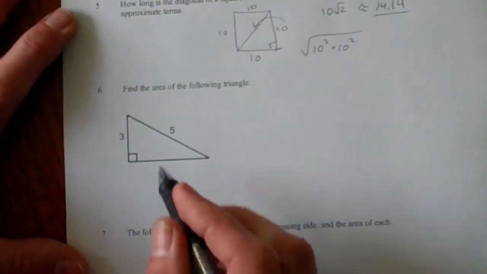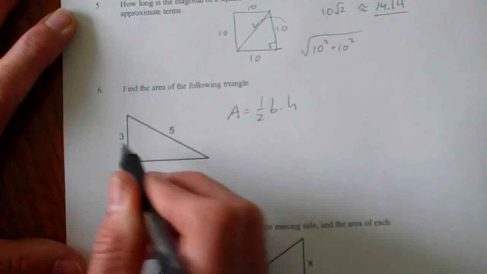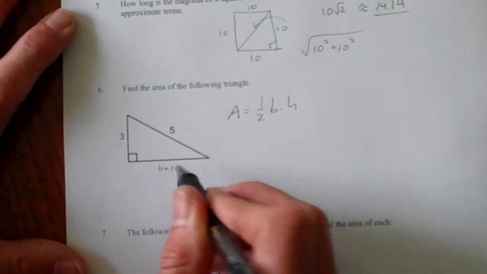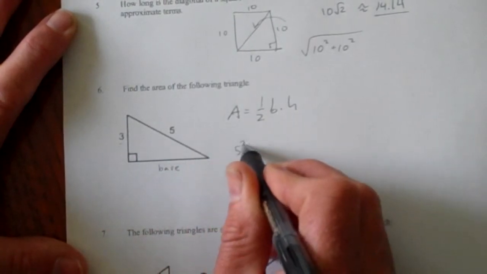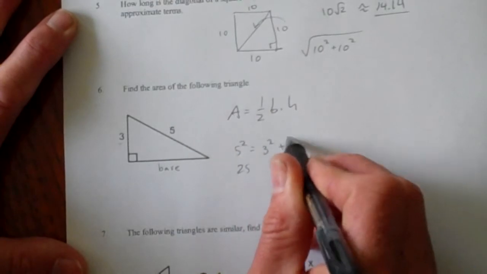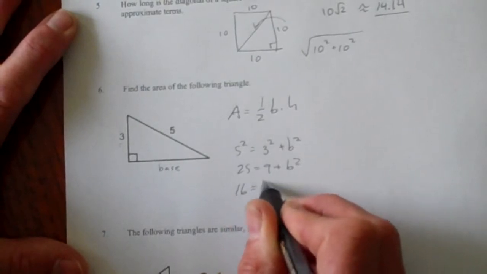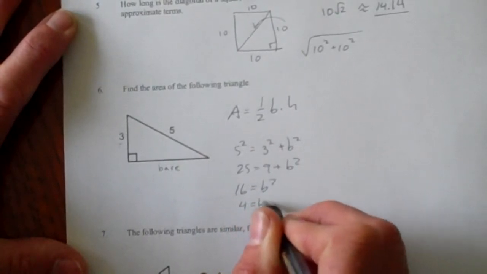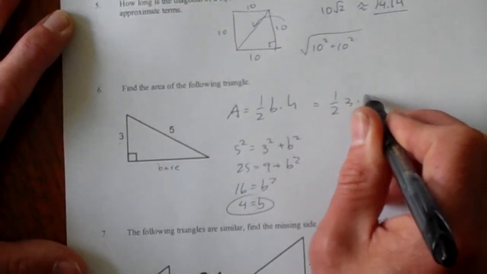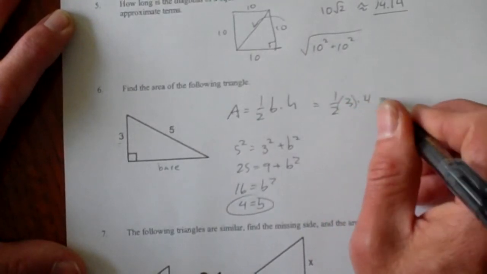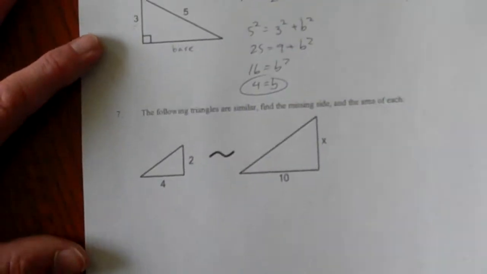Find the area of the following triangle. Well, to find the area, I need 1/2 base times the height. I've got the height there is 3, but I need the base right there. And so I've got to do Pythagoras. I do 25, which is 5 squared. That's going to be equal to 3 squared plus b for base squared. And that's going to be 9 plus b squared. So 16 is equal to b squared. Well, that's just 4. This is the famous 3, 4, 5 right triangle. So the area then is 1/2 times 3 times 4, which is 12. And so 1/2 of 12 is 6. That's your area. Show your work and everything will go well.